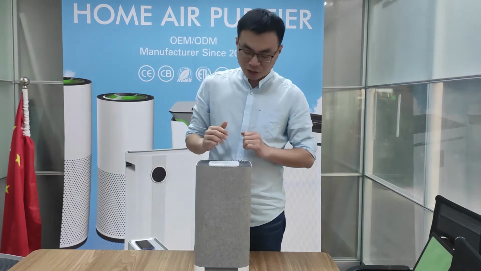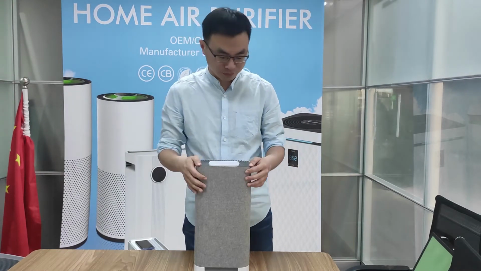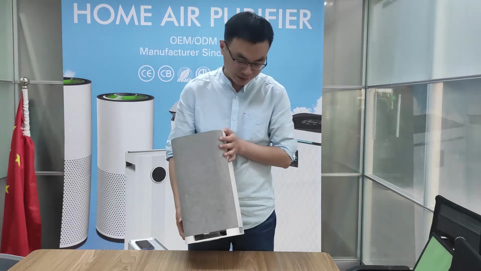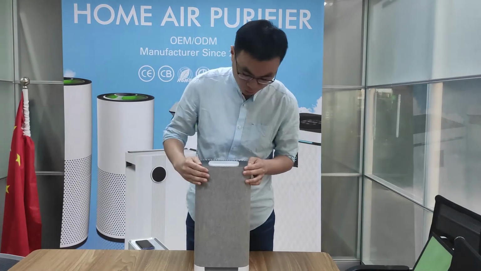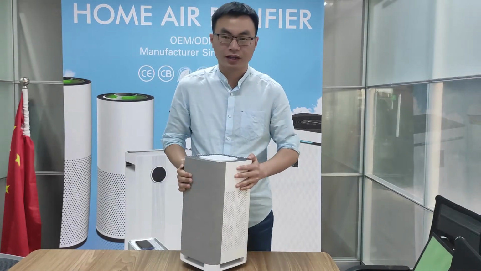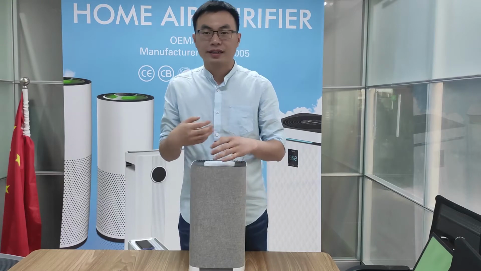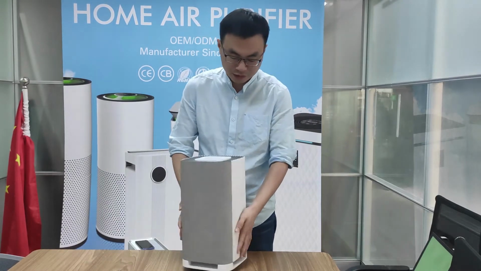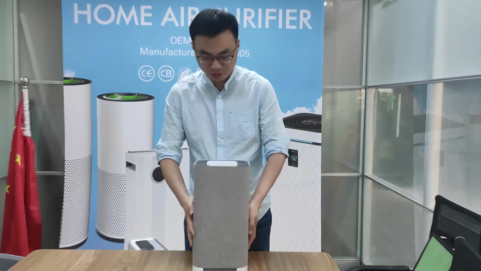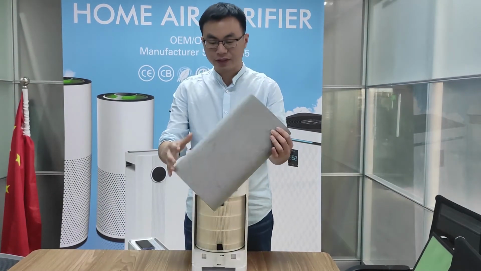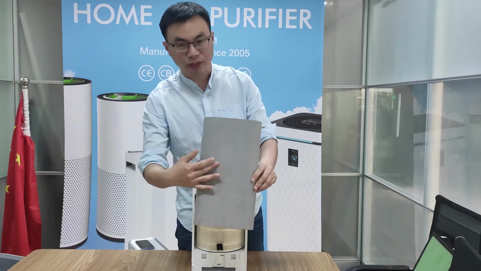Okay, I'm going to introduce the air purifier today. Here we can see a very fashionable and elegant air purifier. This air purifier is for the desktop, and you can see it's very simple, elegant, and very fashionable. And this is the front cover with the fabric.